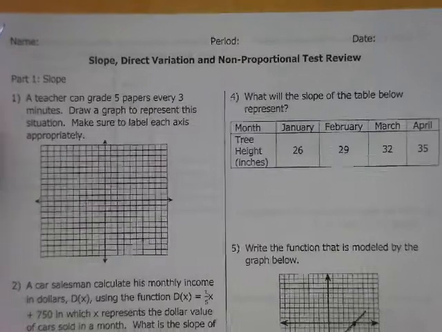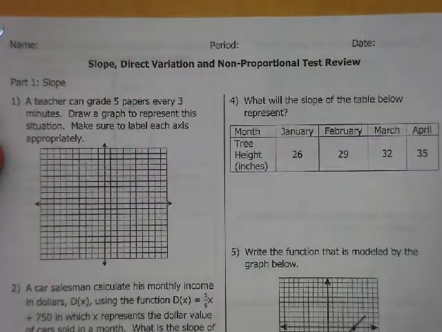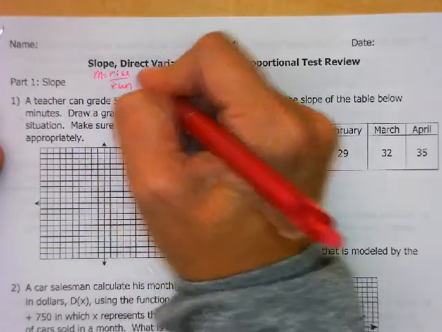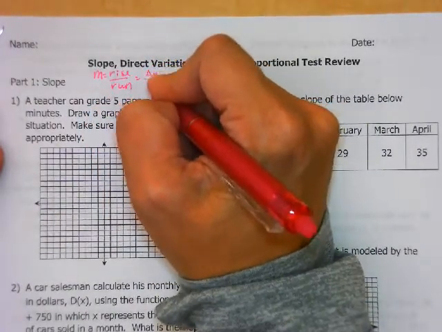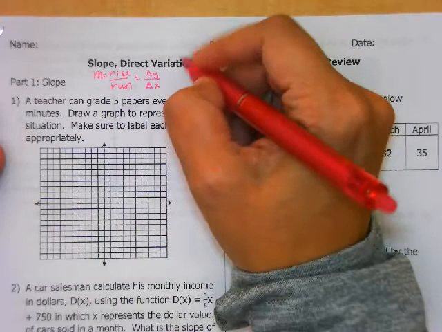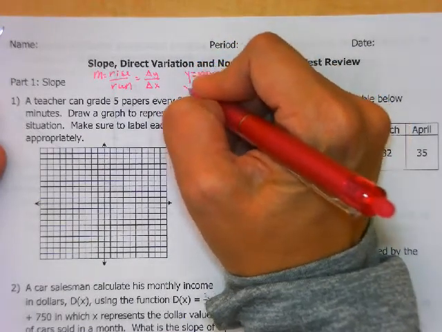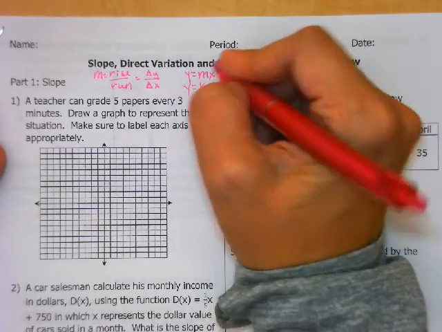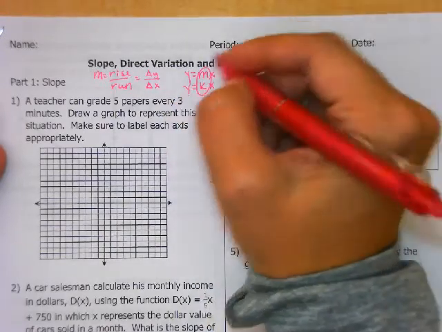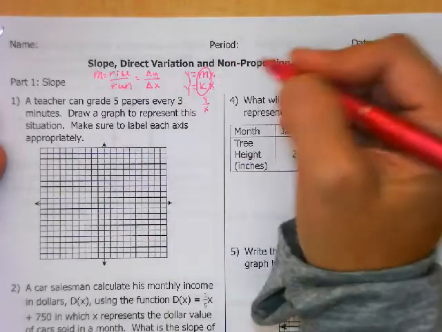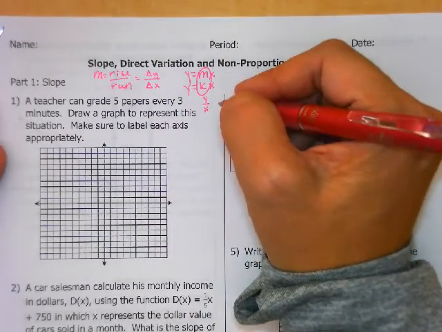Keep in mind that slope is in fact m. It is your rise over your run in a graph. It is also change in y over change in x. Direct variation is going to be a y equals mx or a y equals kx equation, where k is, again, just your slope, it's your y over x ratio. This is always a proportional situation.